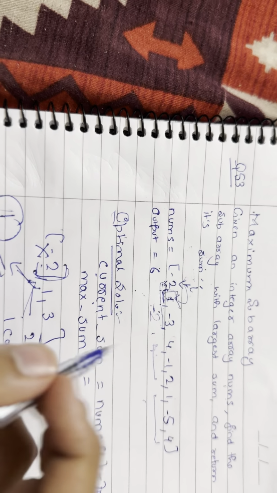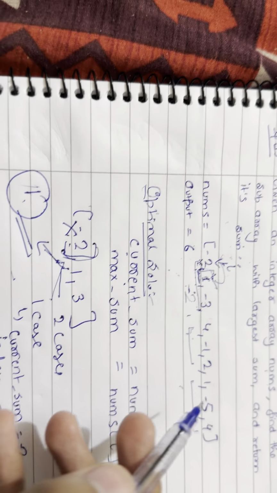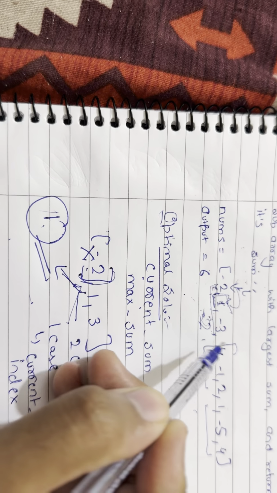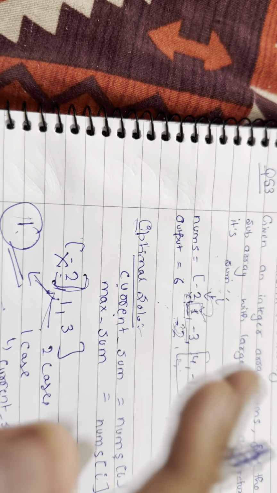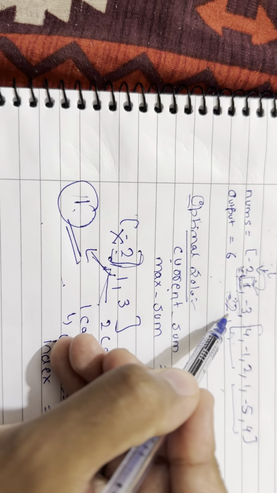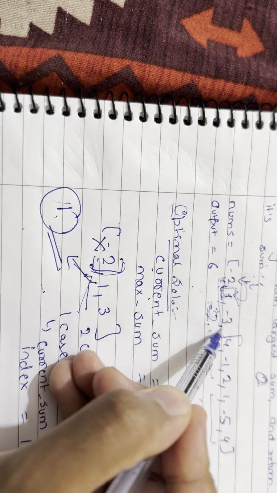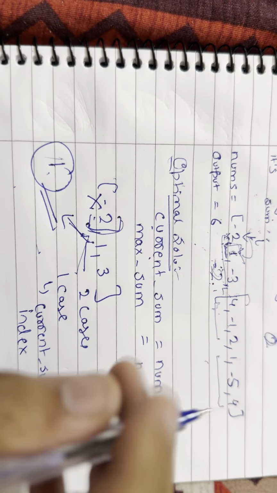Same as the case I told you earlier, we will start from the 4 because we don't add the -2 to it. If we add it, it will always make the number less than the positive one. As you can see, if we take the -2 with it, it will give 2 as the maximum number. But here we have a 4. So now the maximum sum will become 4, not -2.